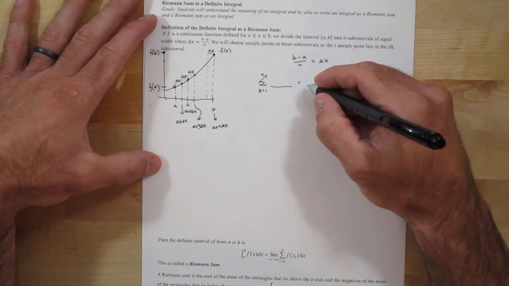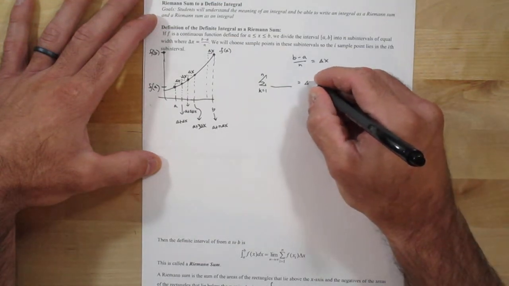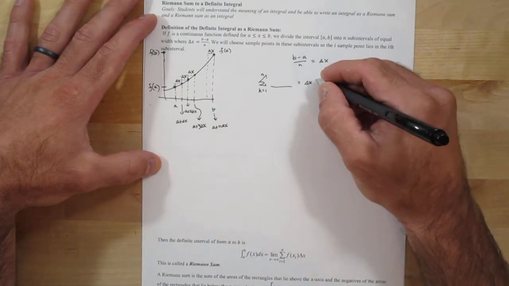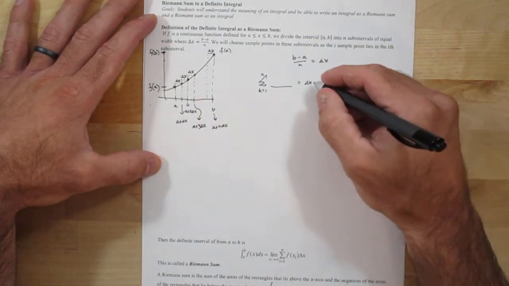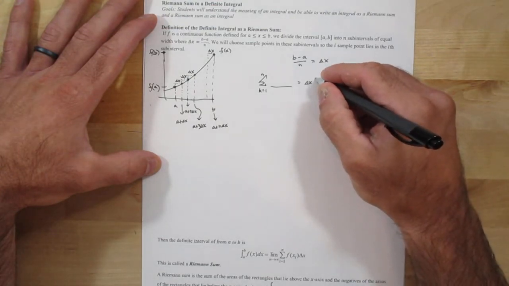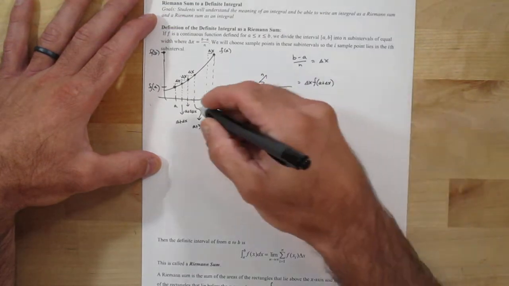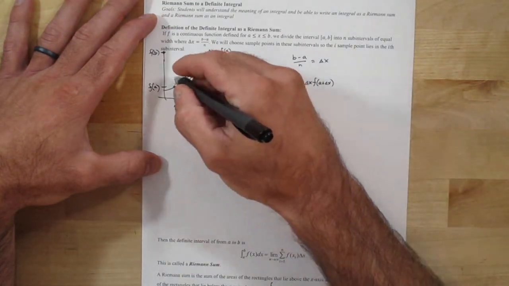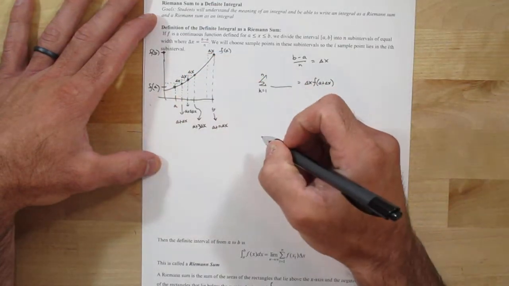So I'm taking base times height. Really what I'm doing is delta x times some function output, our height. So let's take delta x times f of a plus delta x. That would be the height of this first rectangle.